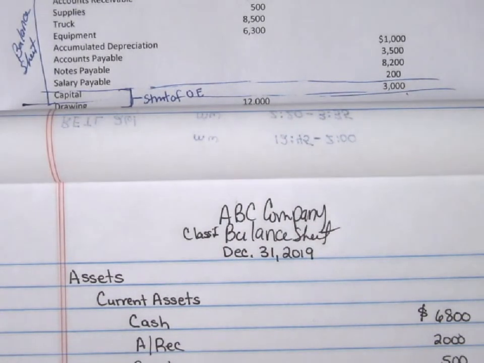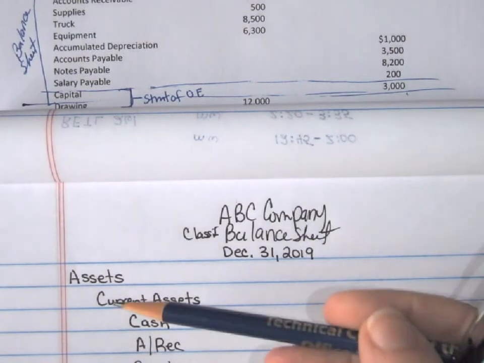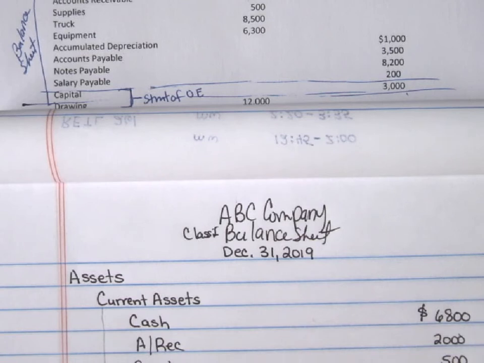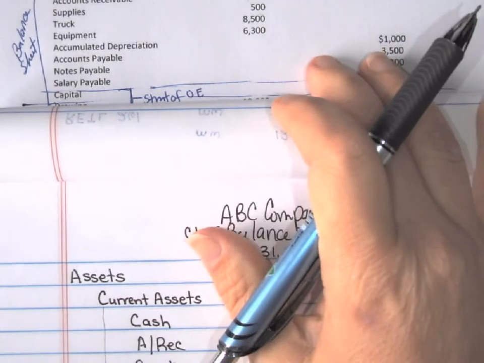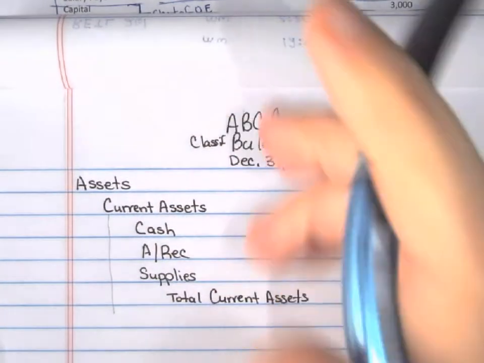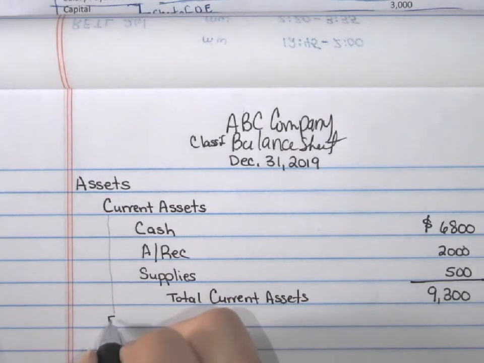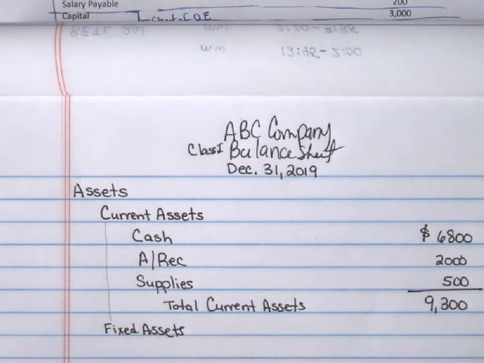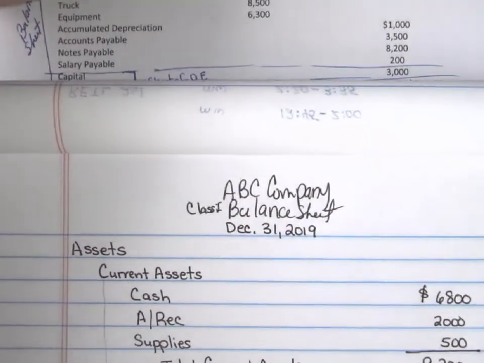So the next thing I'm going to look at is I'm going to come right underneath this current assets, and I am going to pull that down, and I'm going to get to that new listing. And so that new listing is going to be all of my fixed assets. So in this case, what I see for fixed assets is I do have a truck listed.